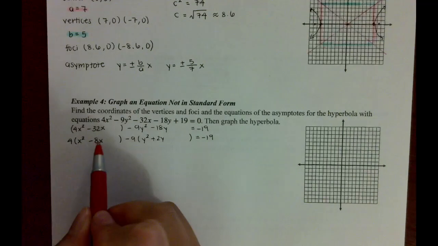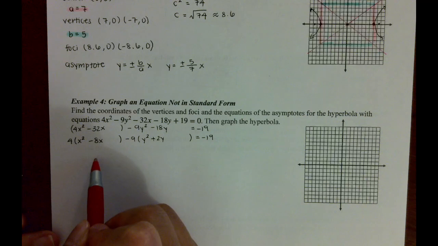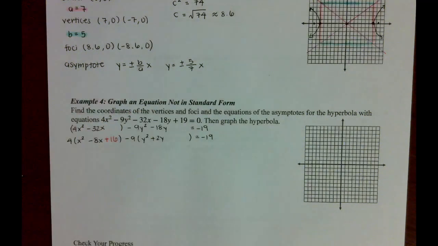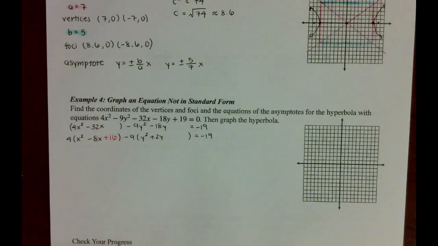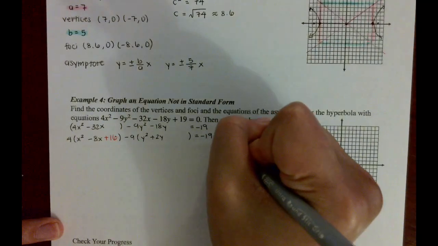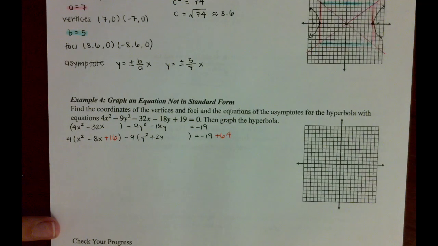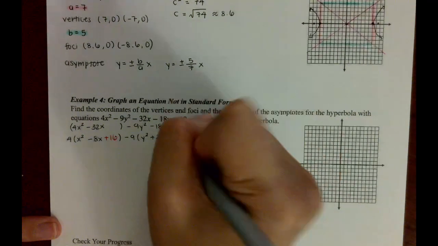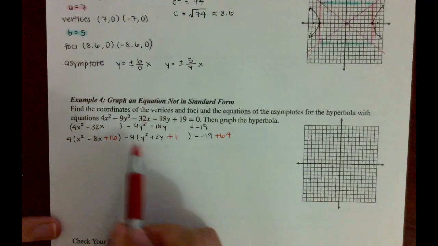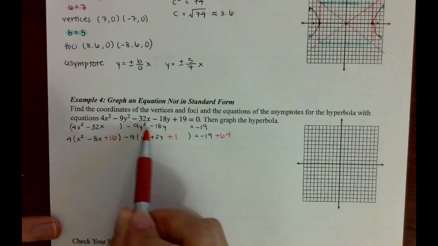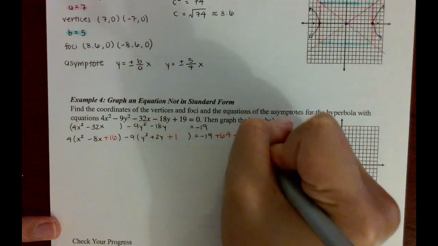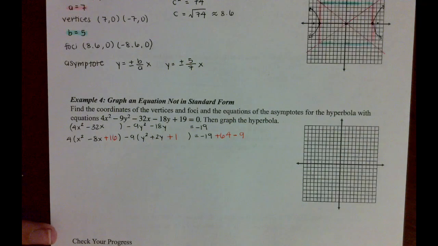I'm going to complete the square, so b divided by 2, negative 8 divided by 2 is negative 4. Square that is 16. Okay, but when I added 16, remember this is 4x squared minus 32x. Really what I added was a 64. So to balance it on the other side, I have to add a 64. Okay? Then for the y, 2 divided by 2 is 1. 1 squared is 1, so 1 here. But really this is negative 9y squared, negative 18y, minus 9. So really I put a minus 9 in. So to balance it out, I need to put a minus 9.